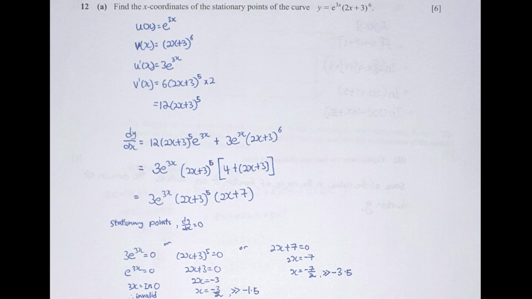So the dy/dx calculation will get you 3e^(3x)(2x plus 3) to the power of 5, and have a balance inside the bracket of 2x plus 7. When it is equal to 0, your e^(3x) equals 0, meaning 3x equals ln 0, and that one will be invalid. As for the other one, your x will be negative 3 over 2, and for the last bracket, you'll be getting x equals negative 7 over 2. So these will be your x coordinates for the stationary points.